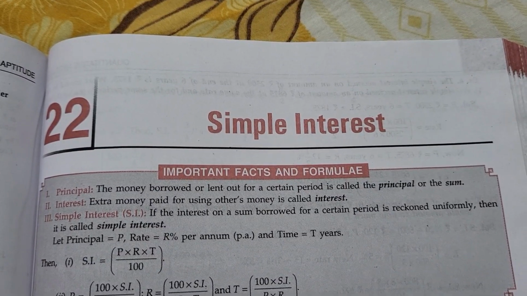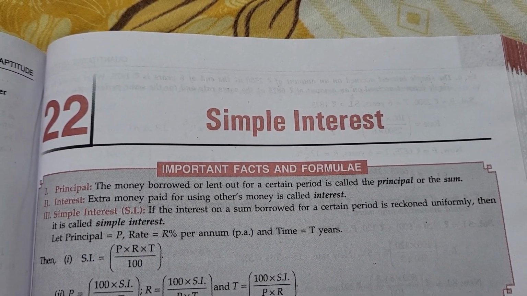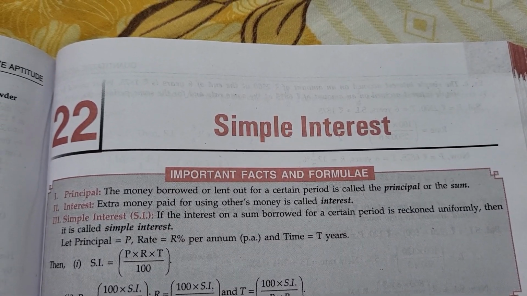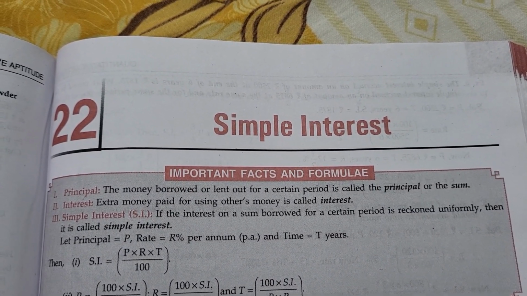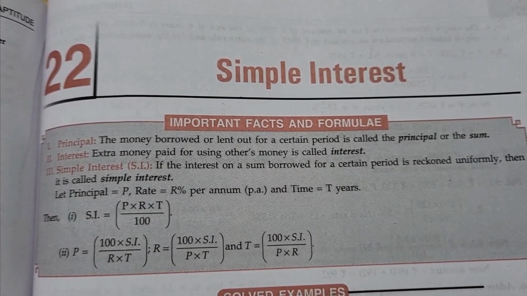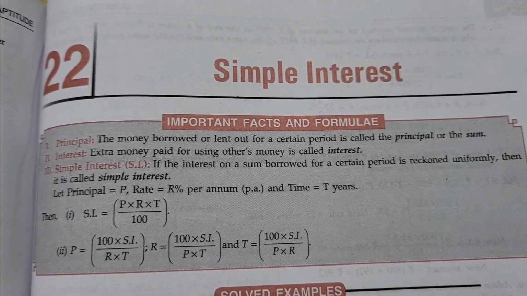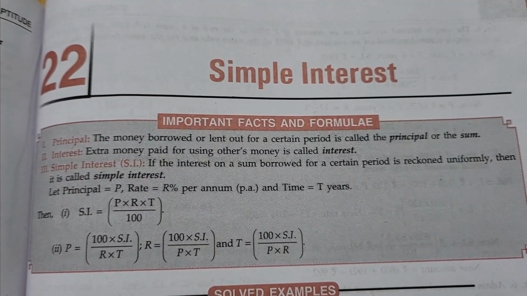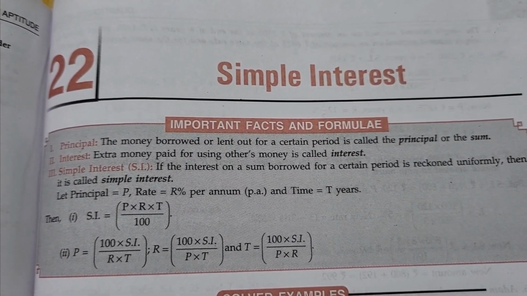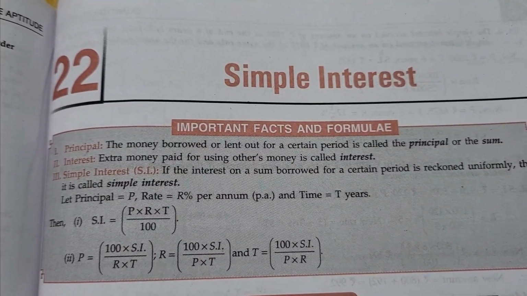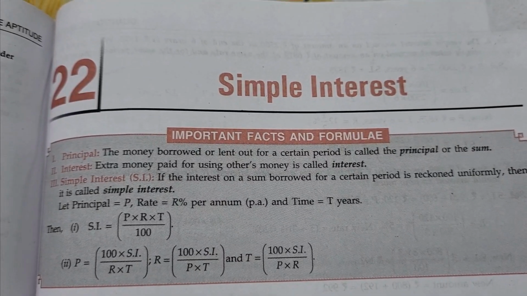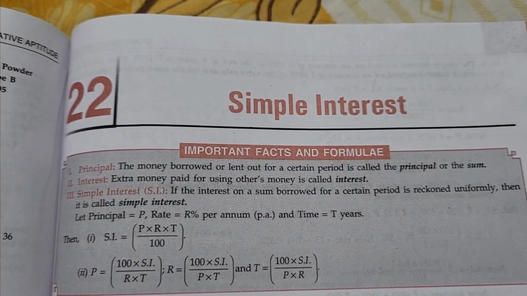But it is actually seen that something extra to the 10,000 needs to be paid in order to come out of the debt. Suppose I had to pay rupees 10,000 per month, but now I have to pay 11,000. Then 1,000 is that extra money being paid by me, and that is known as the interest.